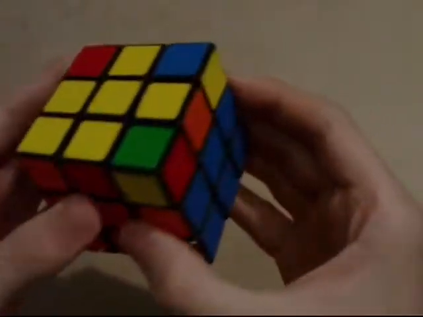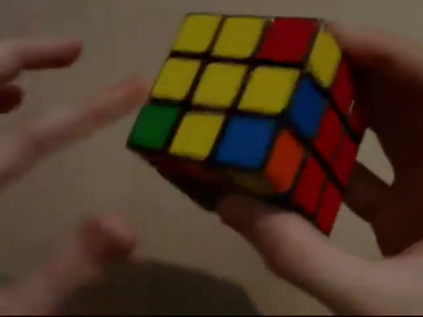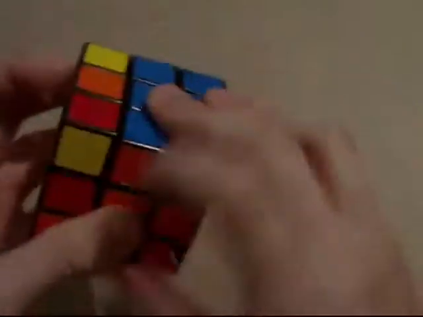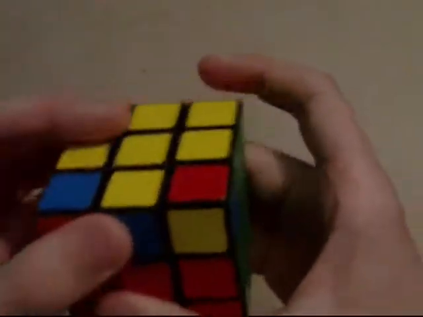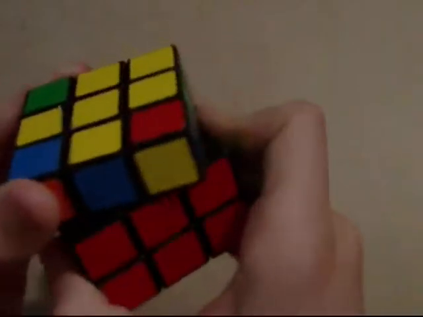Okay, so now, after you have this cross solved, and these first 2 layers plus the bottom side, you want to solve for these edge pieces. You want to put them in their spot. Okay, so take one edge piece out of random order, and move it to its side.